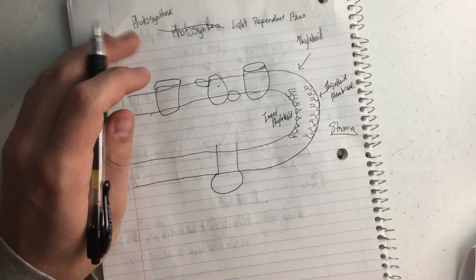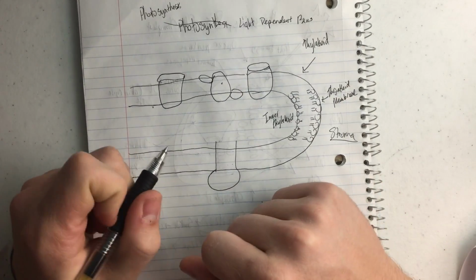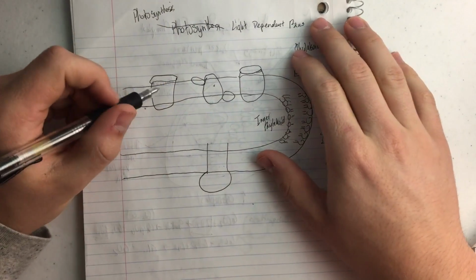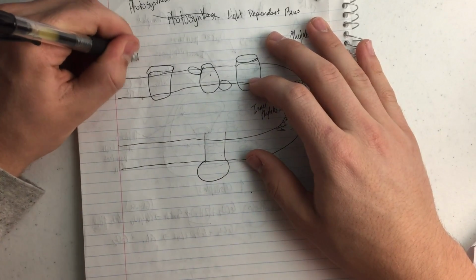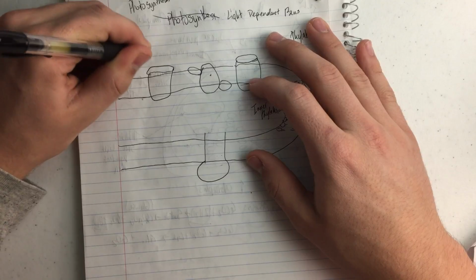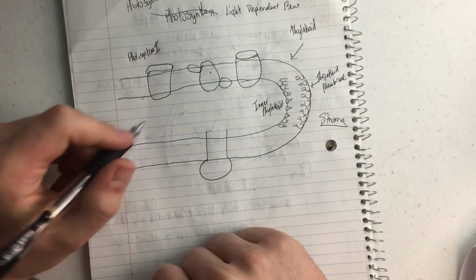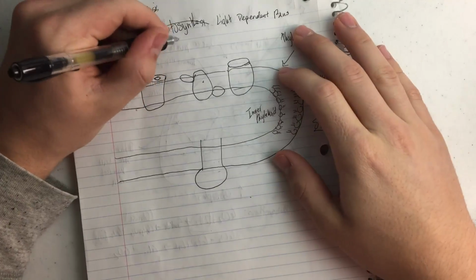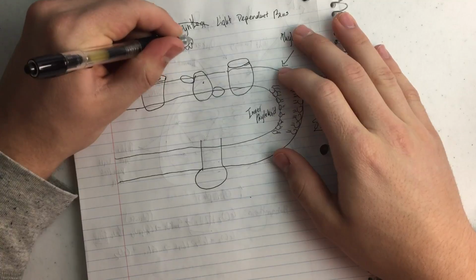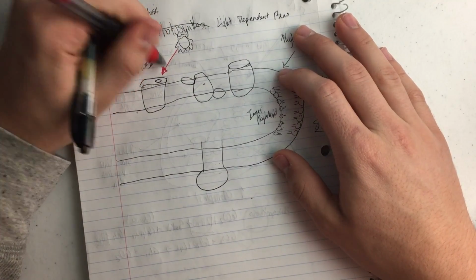Okay, and so now I'm going to talk about each of these things, which are proteins in the thylakoid membrane, and kind of what they do. First I want to talk about this, which is called photosystem 2. What's going to happen here is we have chlorophyll at the top. It's going to get energy from the sun. I'm going to use red for the energy. It comes down from the sun.